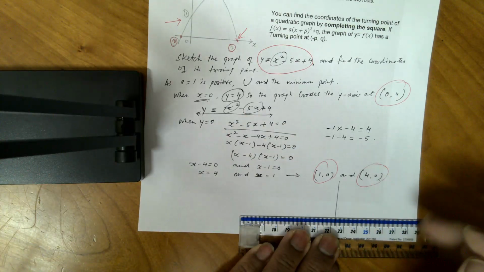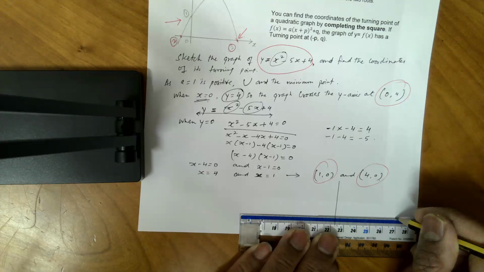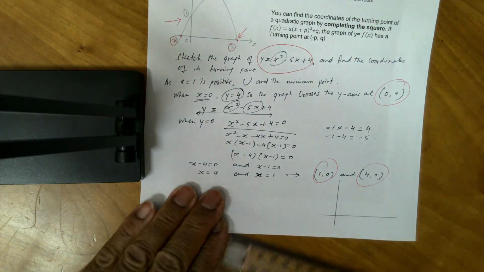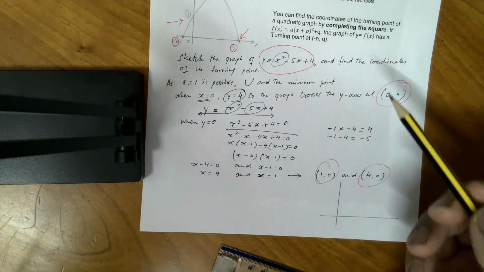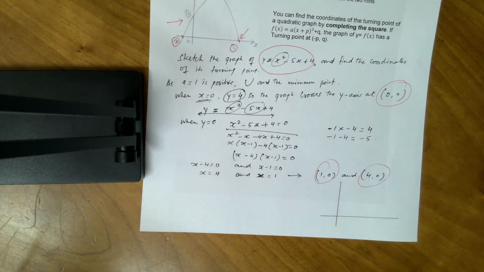So this is how you will do it in the exam. The examiner will ask you to do it in this method, not by inserting the values in there. So this is how you have to achieve your shape.